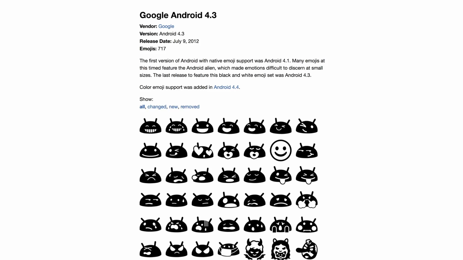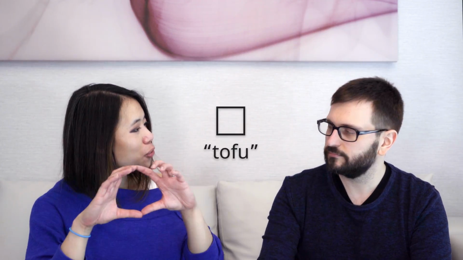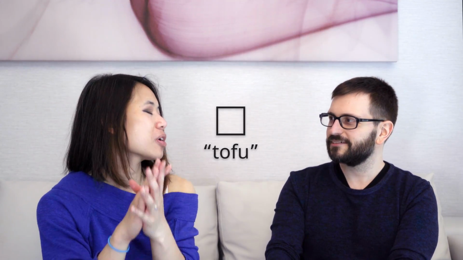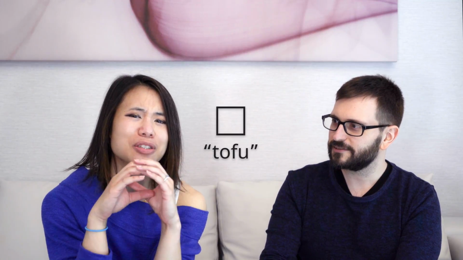Just talking about Unicode, what does emoji support look like on Android? Because I know at some point, I forgot which version of Android, there was widespread emoji support. But it seems like depending on what version of Android you're on, you might still get the, what do they call it? The tofu. Yes. So can you explain what emoji support on Android looks like, and also what's the tofu?